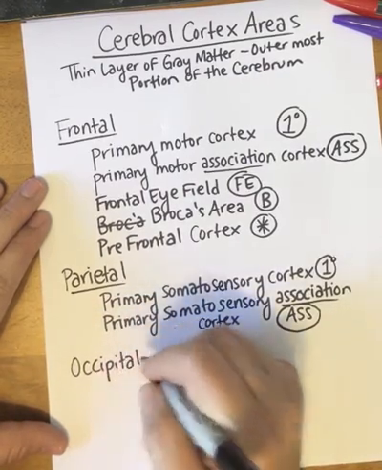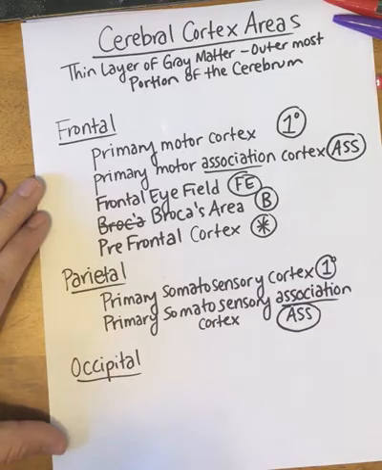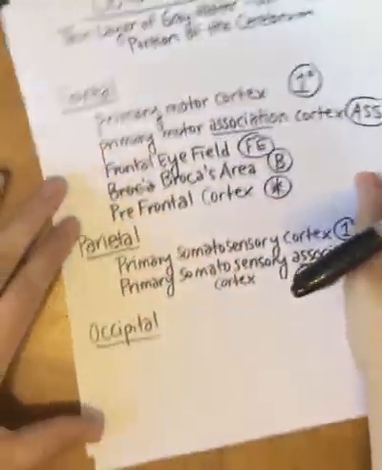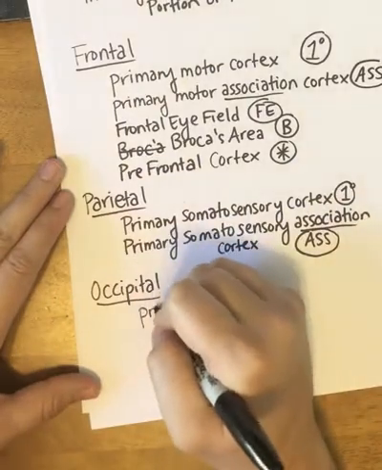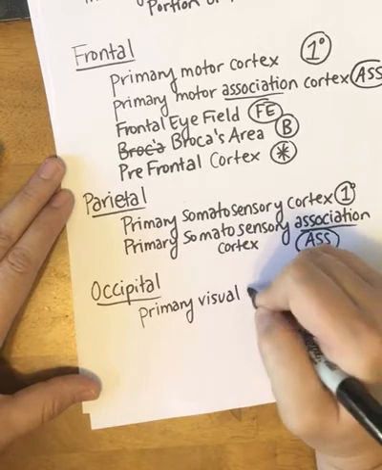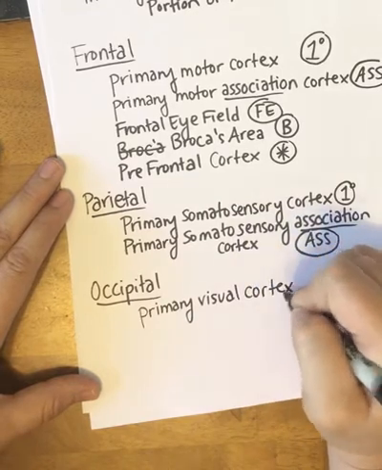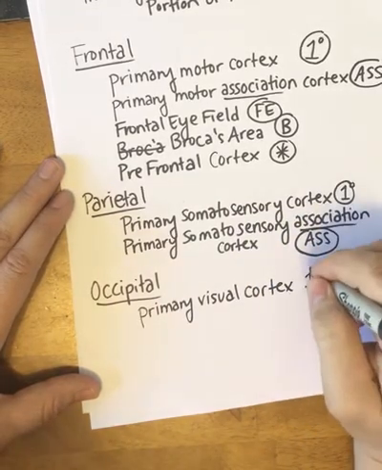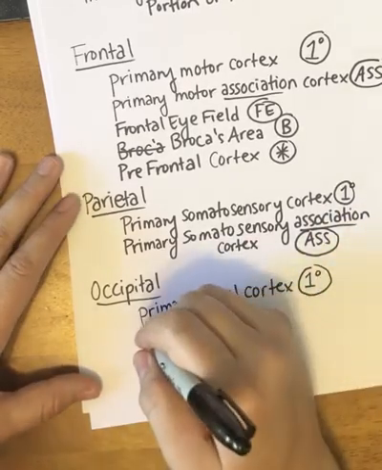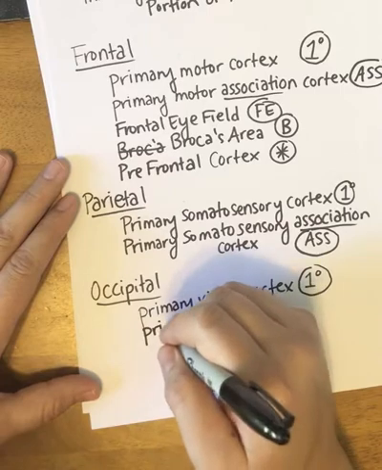Your occipital lobe was involved with vision. So your cortex area's name is going to be your primary visual cortex. Your primary visual cortex is going to help you see. If this is damaged, you would lose vision. Now, I could ask you what color I'm using for the occipital lobe.